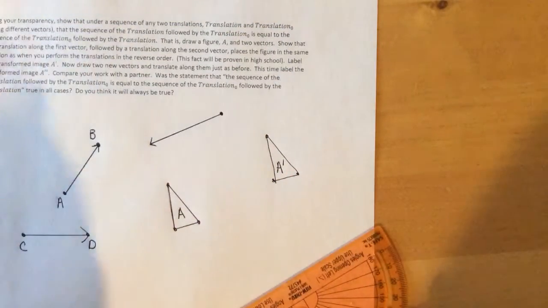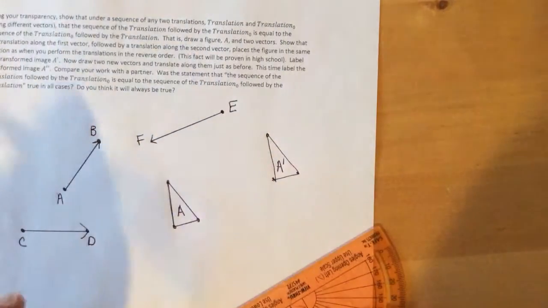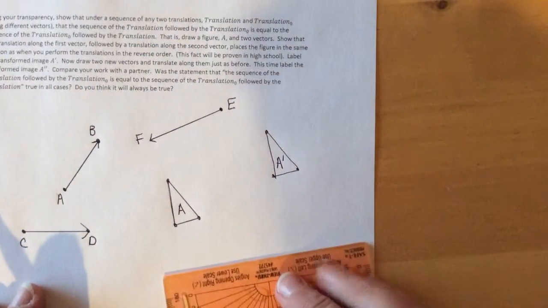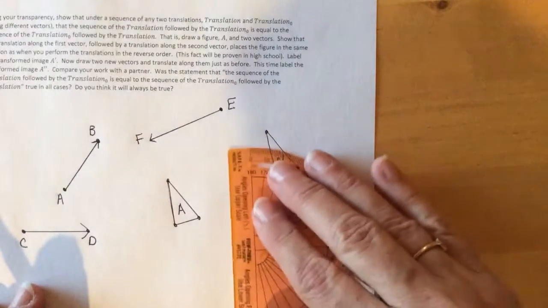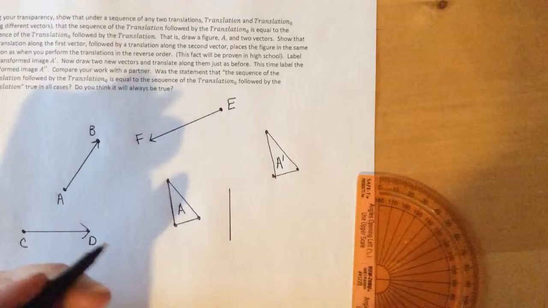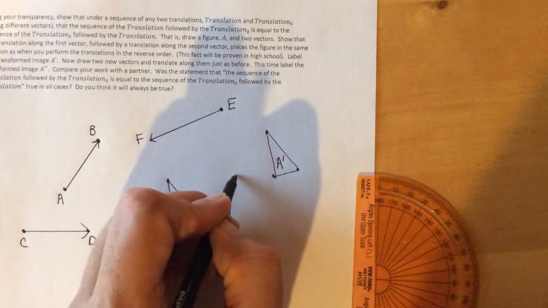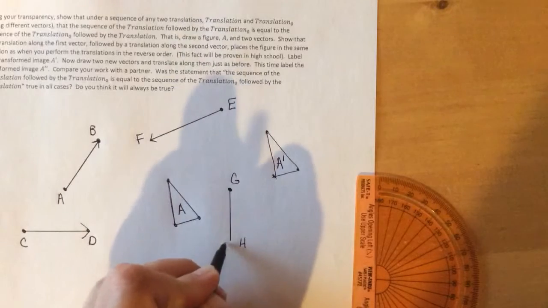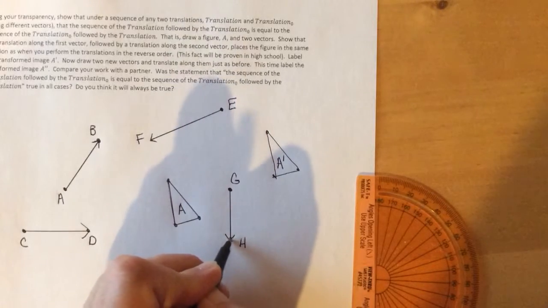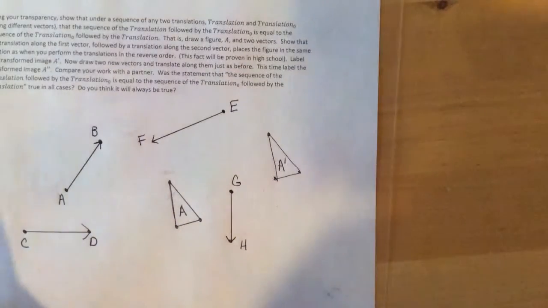We've done A, B, C, D. We'll call this E, F. And how about one straight down like this? E, F, and we'll call this G, H. Okay, so I'm going to translate this same figure again.